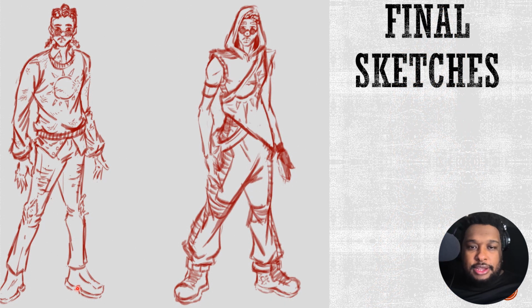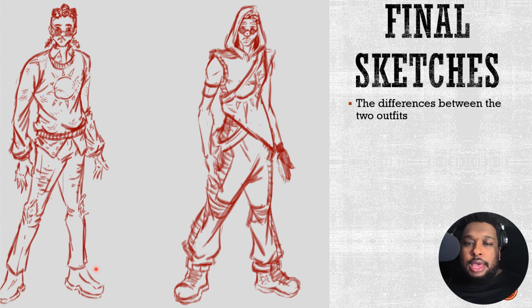So these are the final sketches, one by one. Do you think that it's an interesting jump from this guy to this guy? Do you think it tracks? No, this is much more sporty. He's going to be able to move and be athletic in it. And this one, I don't think he'll be able to move so far. So he needs a change at some point.